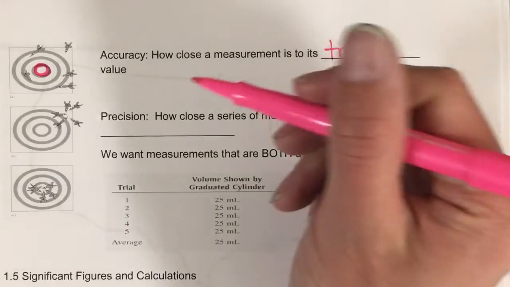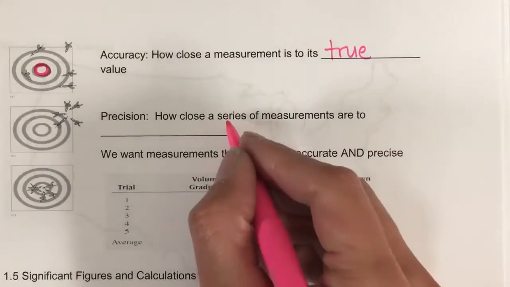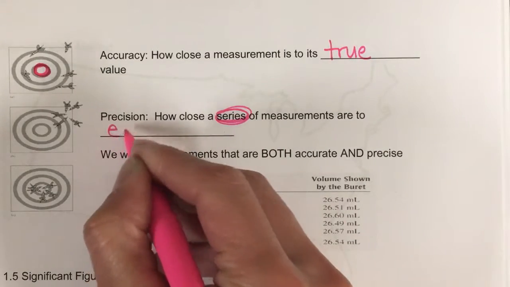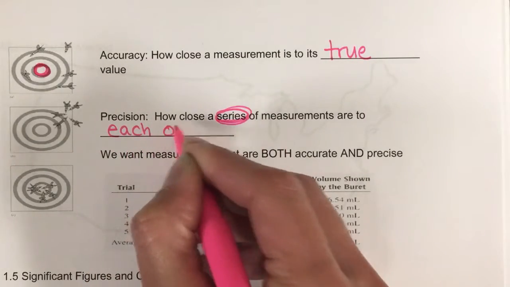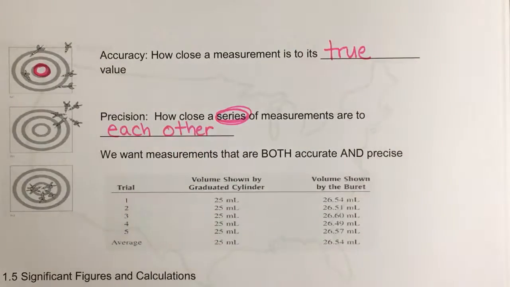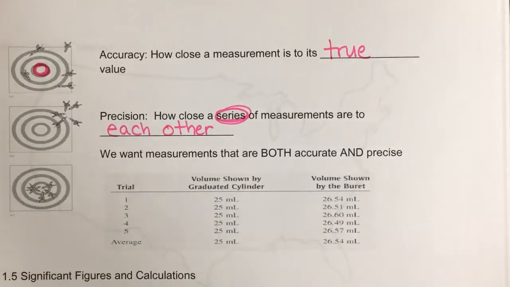Okay? Now, precision is how close a series of measurements are to each other. If I take a single measurement, it can never be precise. Precision is a group of measurements. Okay? I have to compare a group of measurements to each other.